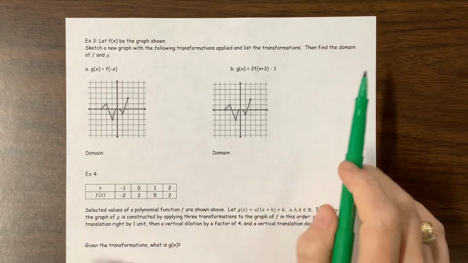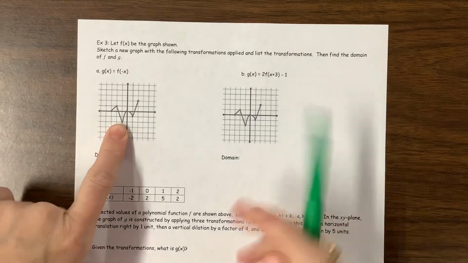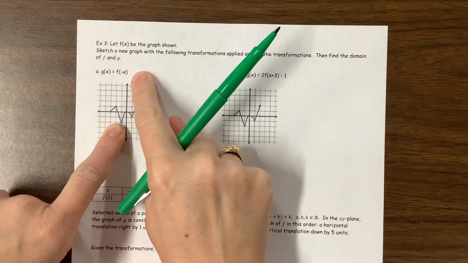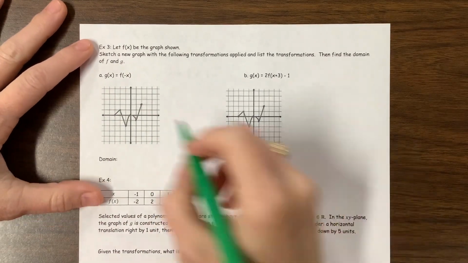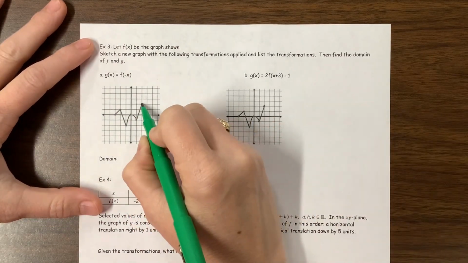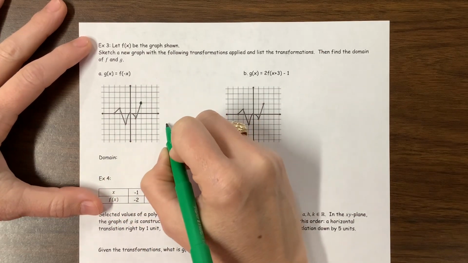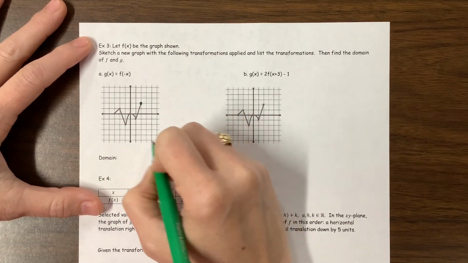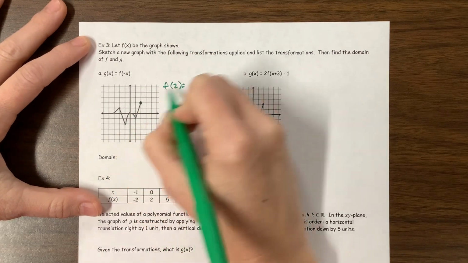On this one, they've given us a sketch of a graph. They're telling us that this is f, and they want us to do the new transformations. If you remember, one way to look at this would be to say, okay, if I have this point right here, this is the function f. So f of 2 is equal to 2.